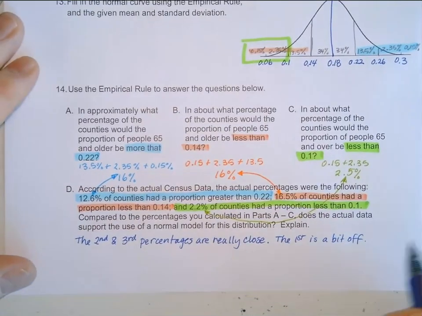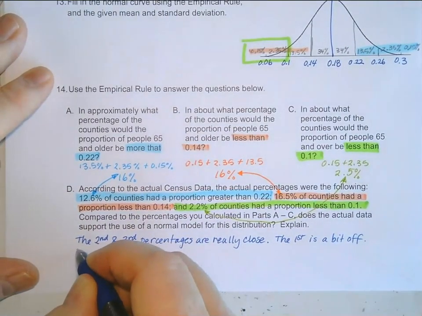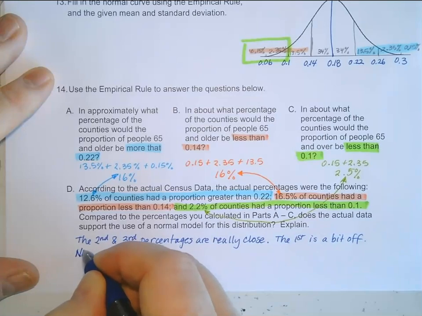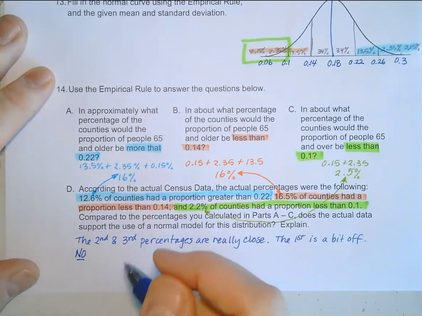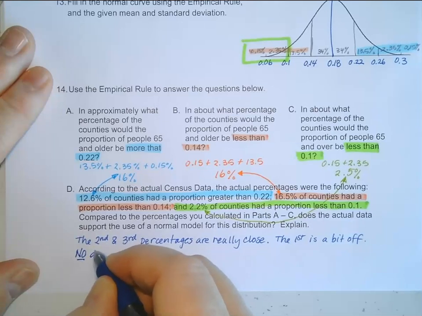Okay, but let's keep moving here. And what I would say is that no distribution is perfectly normal.